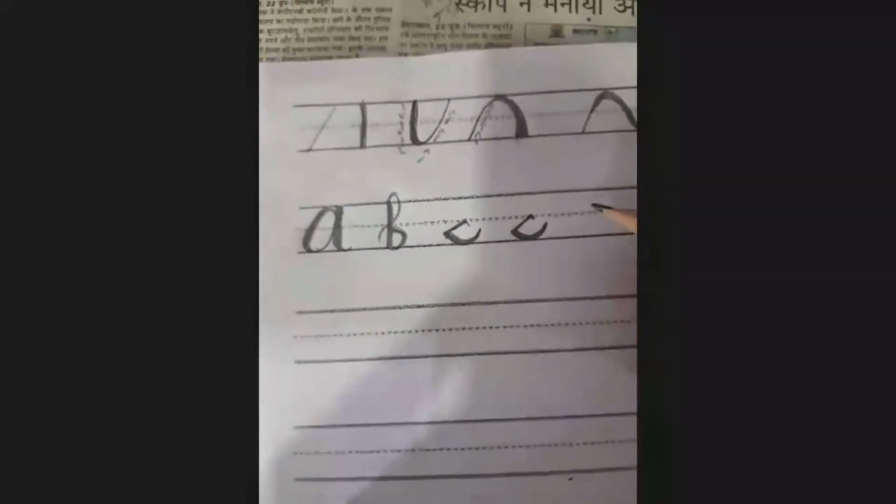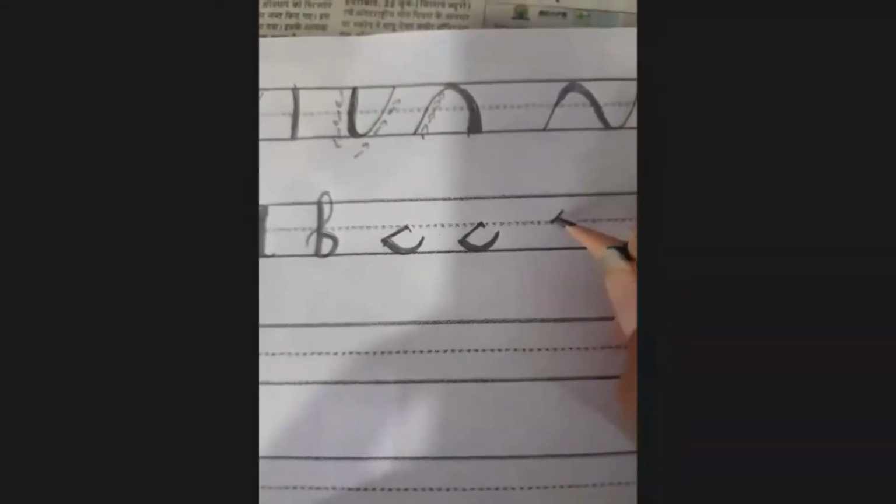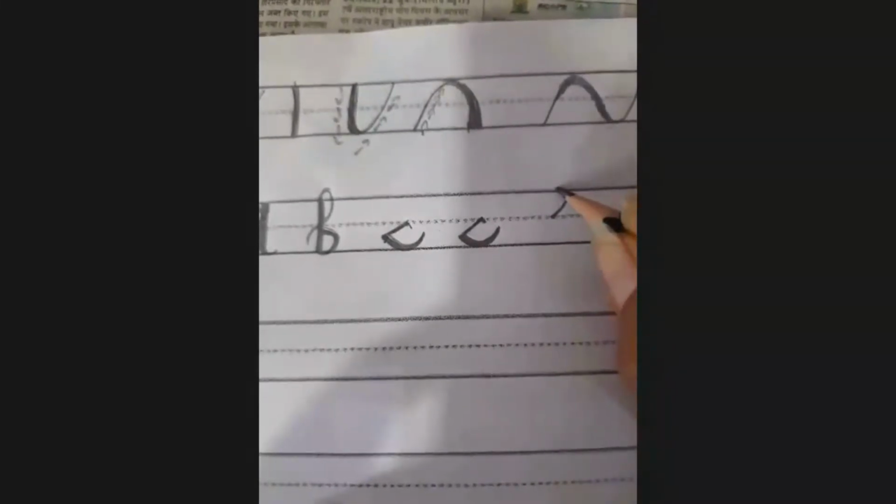Now let's go to D. So D is again an ascending loop, isn't it? So let us make this D. All right. Upstroke, coming down, and making a turn.